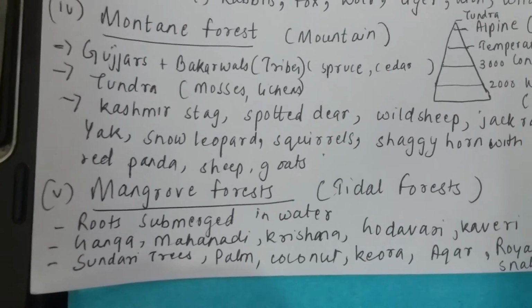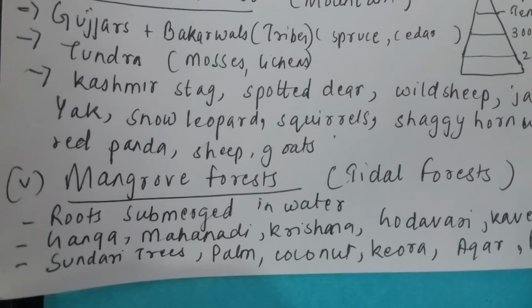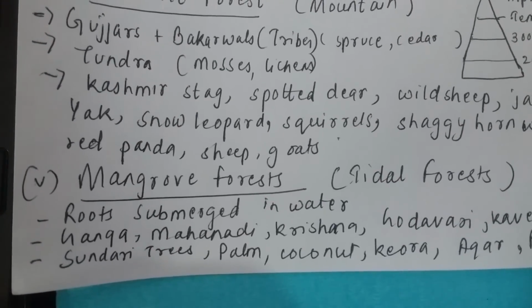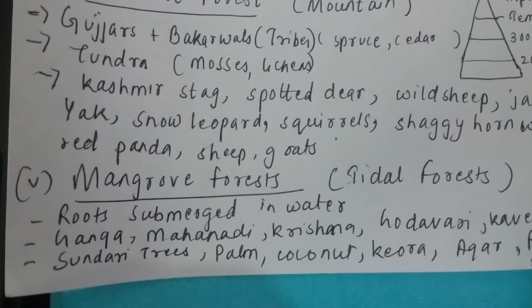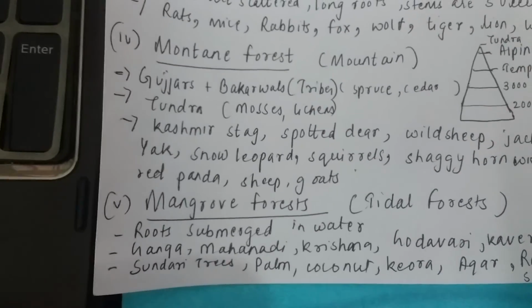Ultimately, the mangrove forest, which is known as the tidal forest, in the tidal zone, roots are submerged in water. Ganga, Mahanadi, Krishna, Godavari, Kaveri, Brahmaputra delta. Sundari trees are very important and palm is very important.